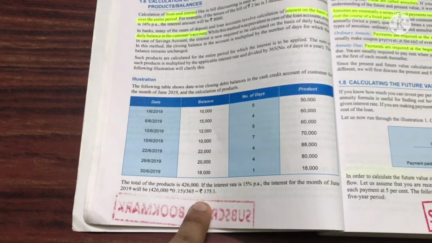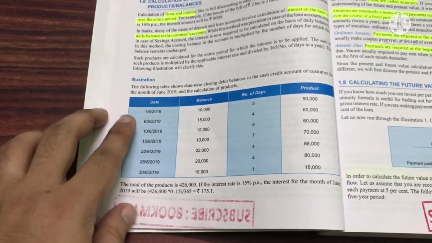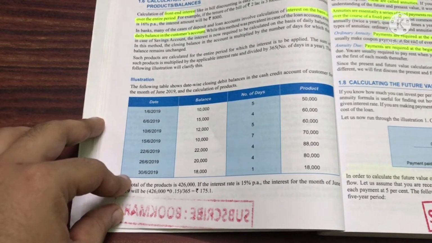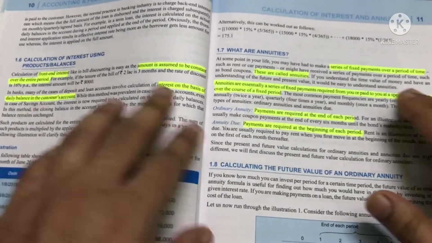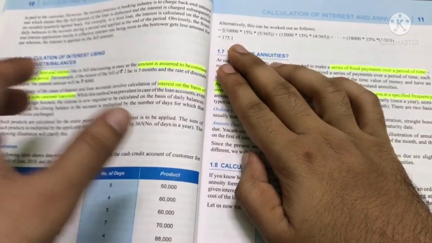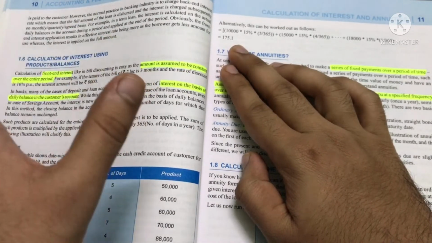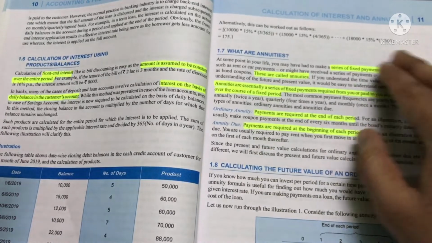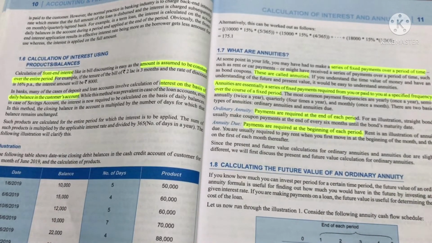The answer we get is 175.1. So this is the interest charged over the period 1 to 30. For 1 month, the interest is 175.1 rupees only. Without using this table, if we solve by the normal method, the simplification is quite difficult. Anyway, the answer is going to be the same, that interest is charged on a daily basis.